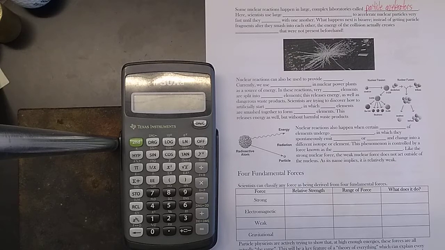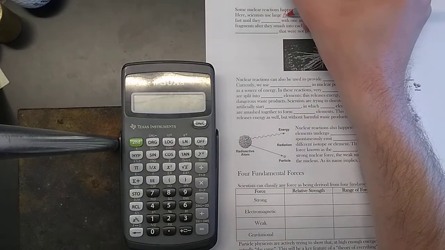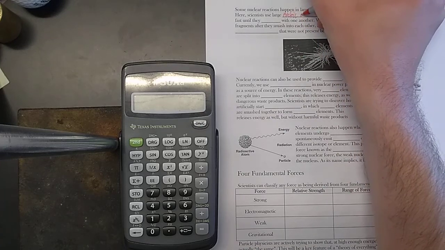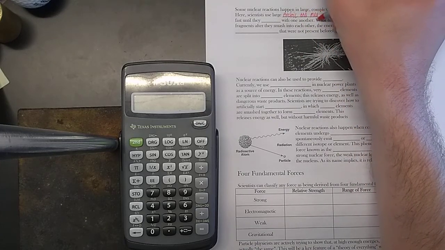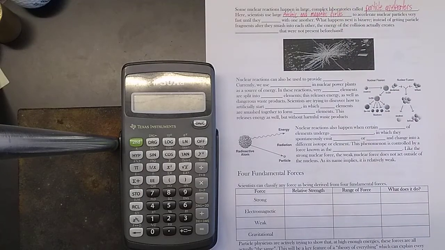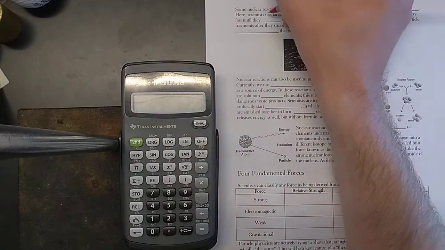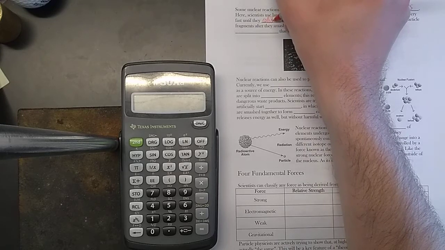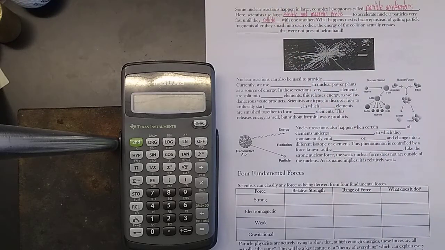It's absolutely huge. Basically it's a bunch of underground tunnels through which scientists use really, really big electric and magnetic fields to accelerate nuclear particles, things that are in the nucleus, very, very fast until they collide with one another. So this might sound kind of silly. Okay, why are we colliding particles? Why are we doing this? Why are we pouring billions and billions of dollars into this?